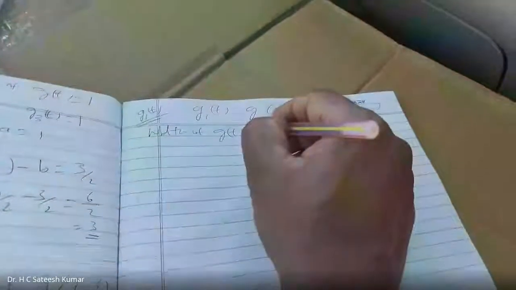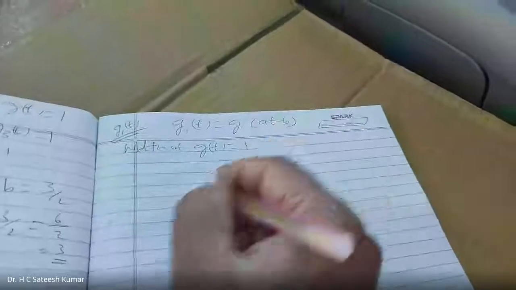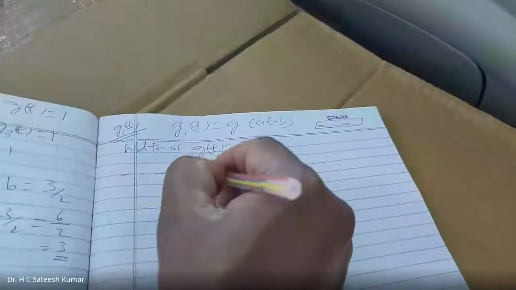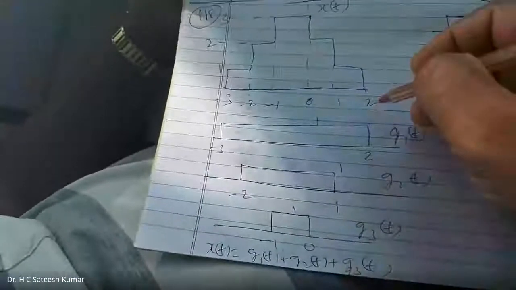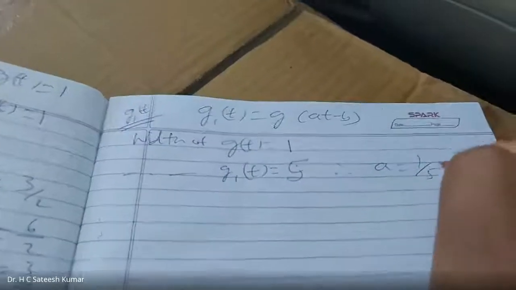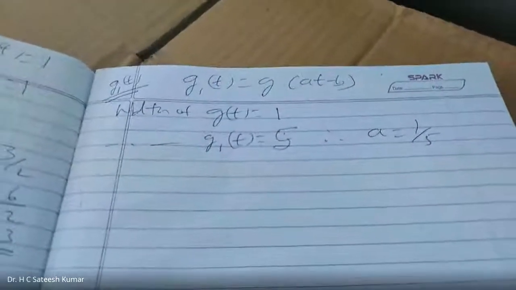Width of g of t is 1. Width of g1 of t is -3 to 2, which is 5, no? 1, 2, 3, 4, 5. Therefore, a is equal to 1 by 5.